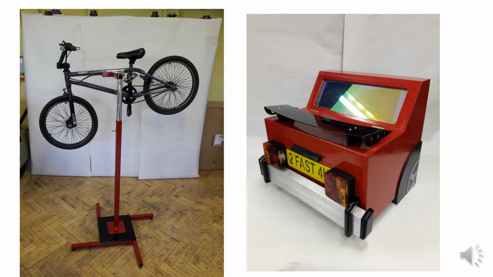Here are some examples of other products from other years. We've got a bicycle maintenance stand on the left. That's obviously made from metal, so from tubular steel. And then we've got one on the right that's made from a variety of materials. That's got a wooden shell, it's got a plastic spoiler, it's got a metal bumper, and it actually had working lights, so the brake lights and the indicators on that actually worked. And that was a little storage unit for car magazines.